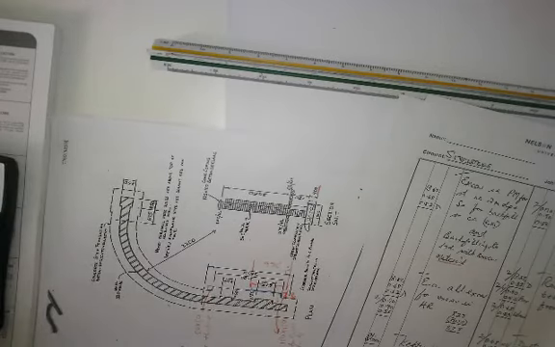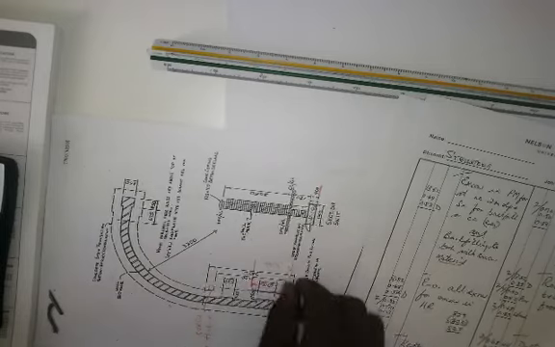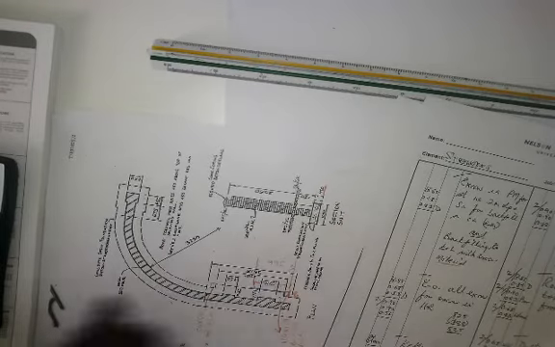Instead of not adding anything here, you're going to add these pieces. You can call it a wall nip.